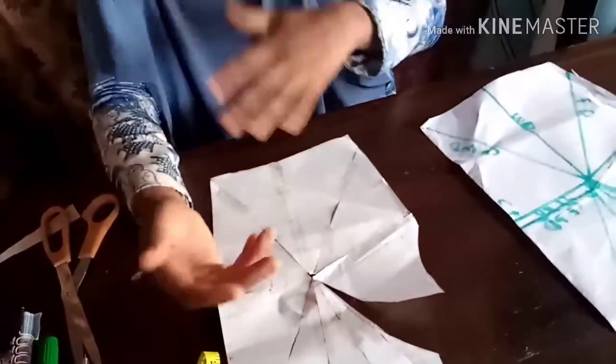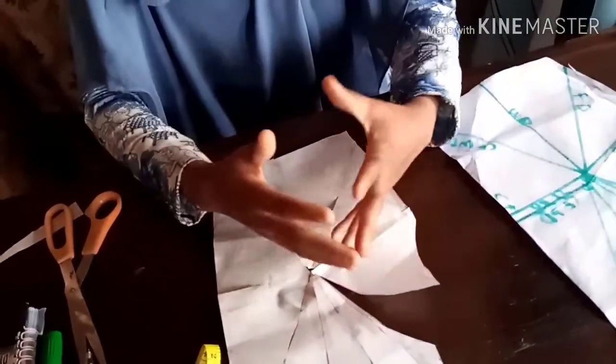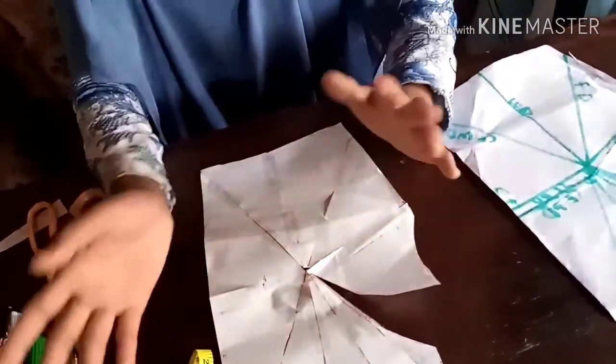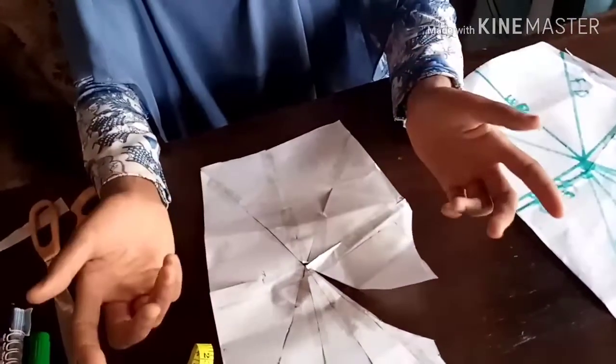Also, I told you we have two methods. We have the pivoting method and we have the slash and spread. The method we used here is actually the slash and spread. Maybe in my next video I'll try to show you how to use the pivoting method.